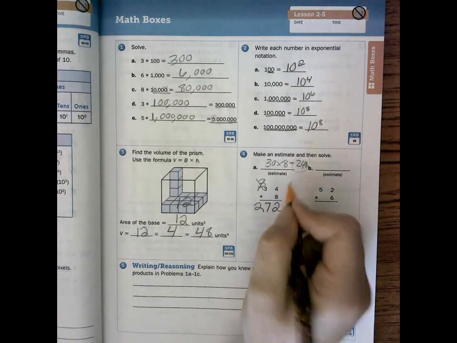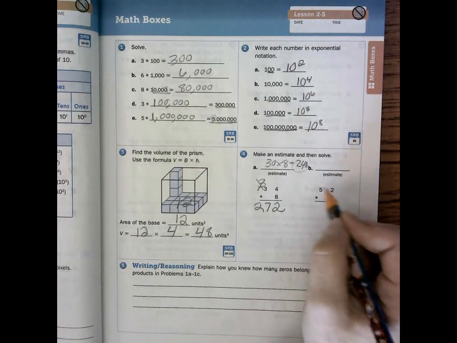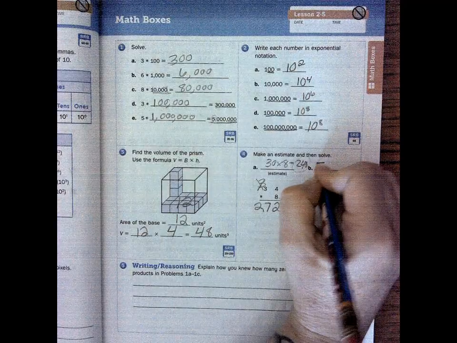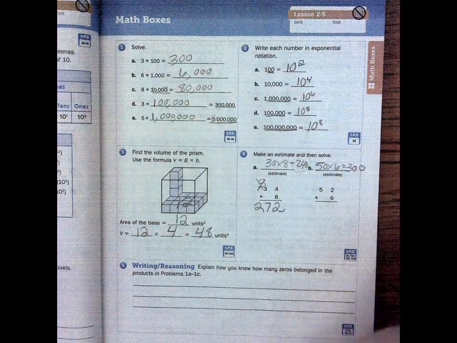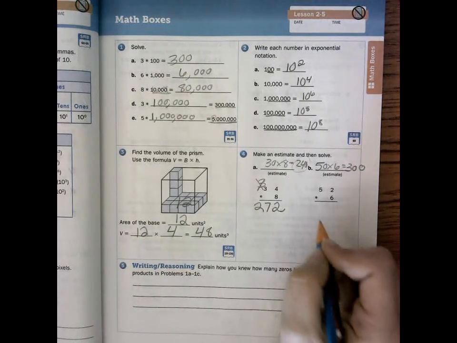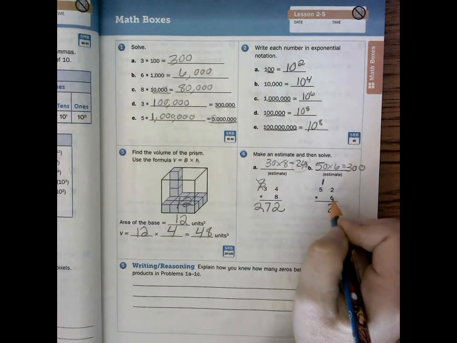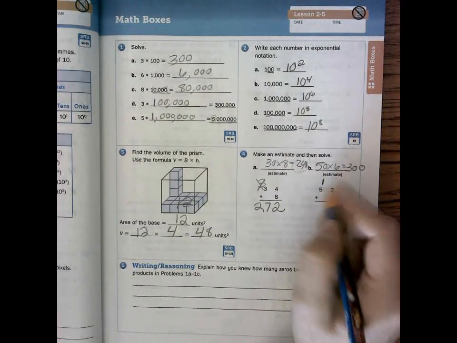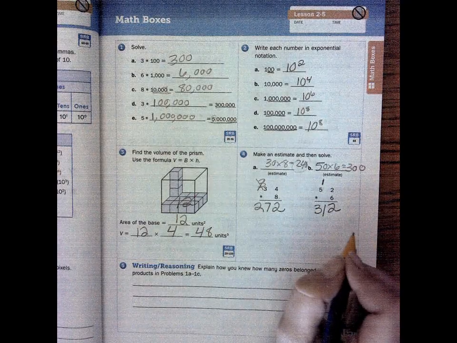That's the similar digit. 52 times 6. Here I'm going to make it easy to do in my head. So 50 times 6 for my estimate. 6 times 5 is 30. Add the 0 for 300. My product should be close to 300. Now I have 6 times 2, which is 12. Regroup this 1. 6 times 5 is 30, plus 1 is 31. So 312 is my product, which is close to that 300.